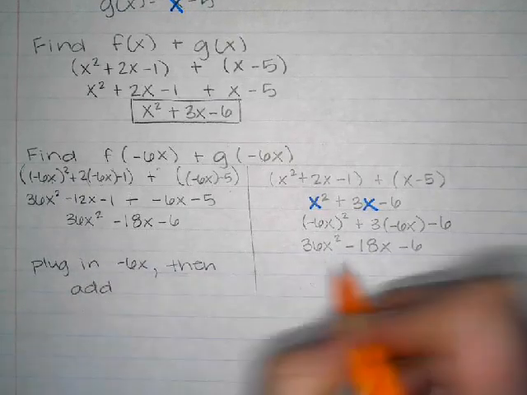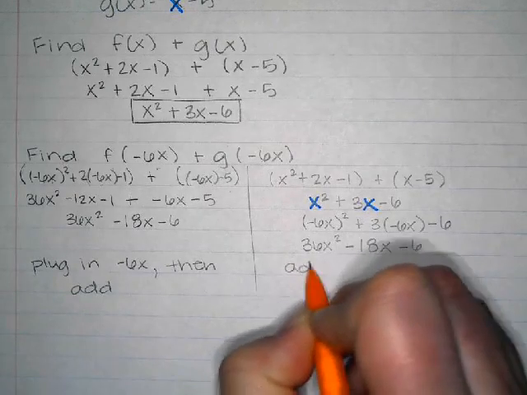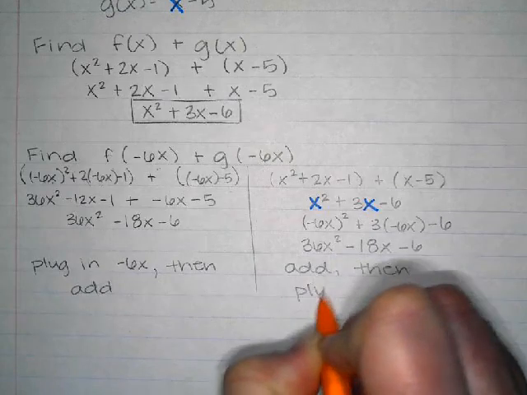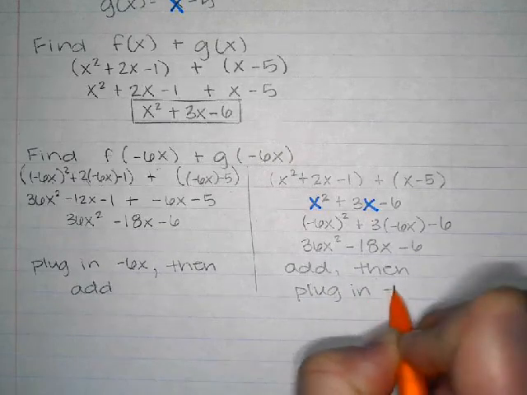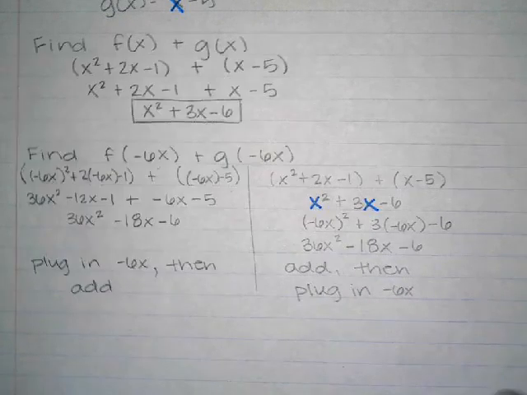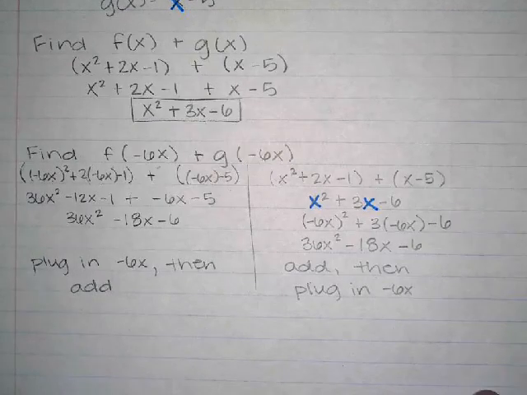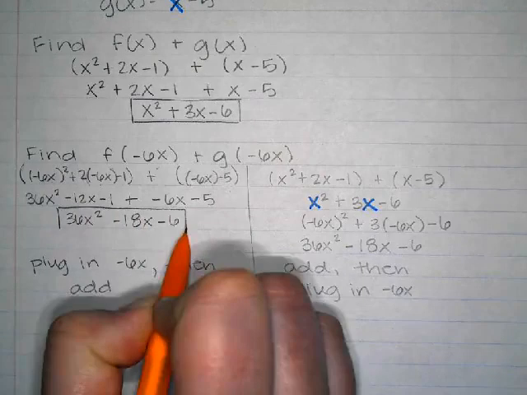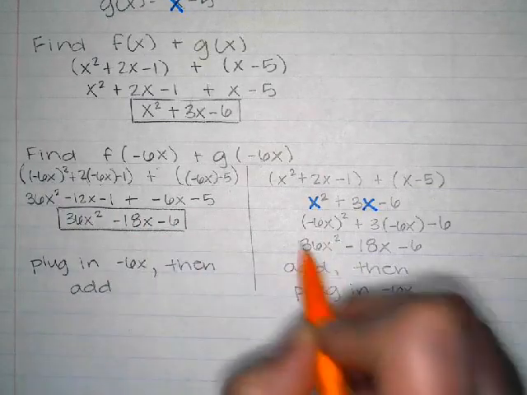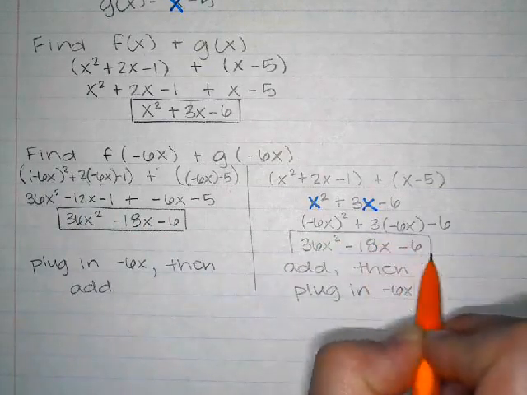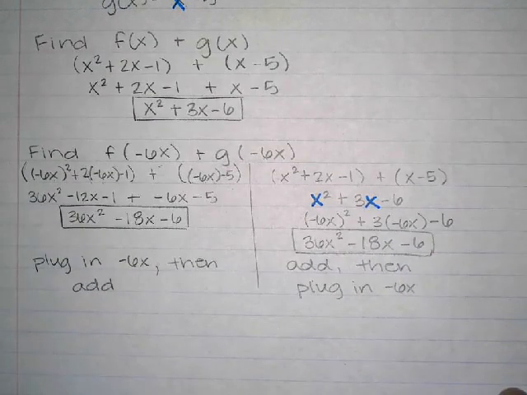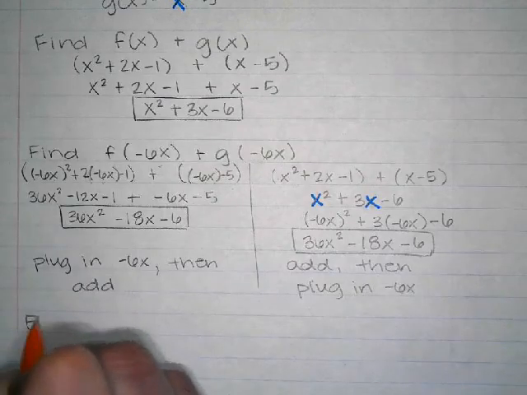This one is add, then plug in negative 6x. So they both give you the right answer. It just depends on what order you prefer. And we're thinking maybe it's a little bit easier to add them together first and then plug in the negative 6x.